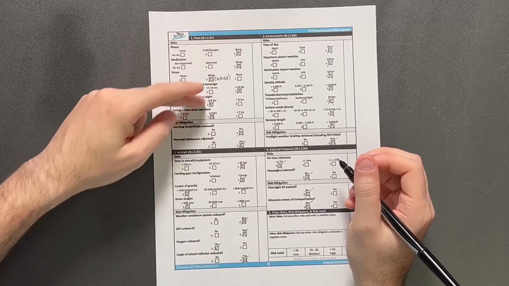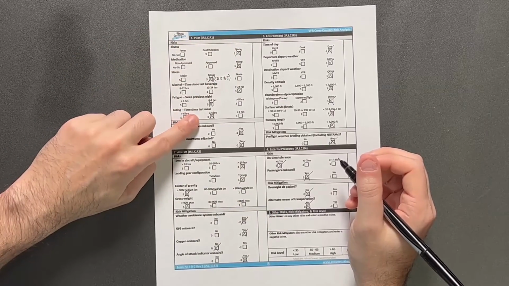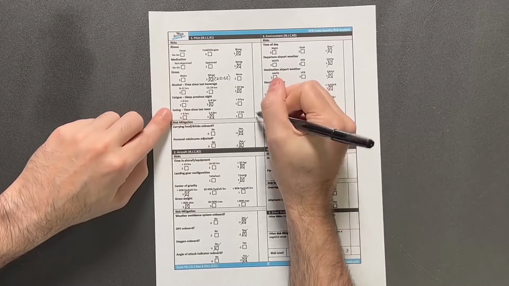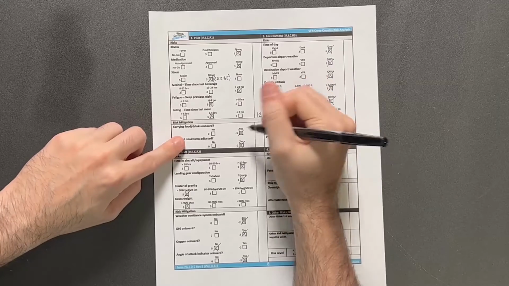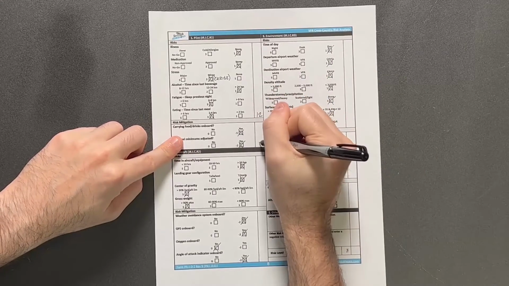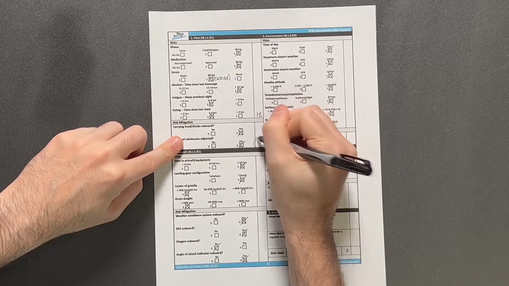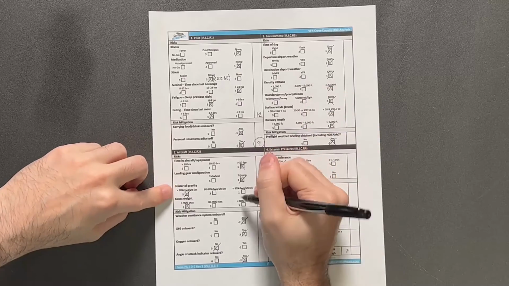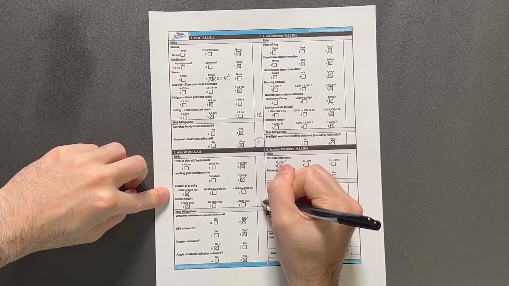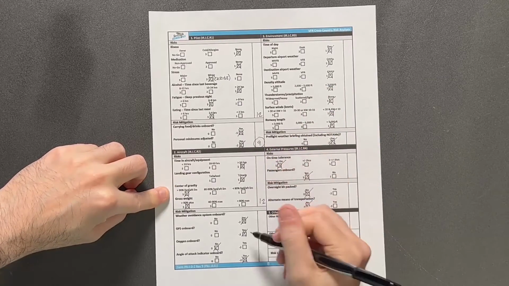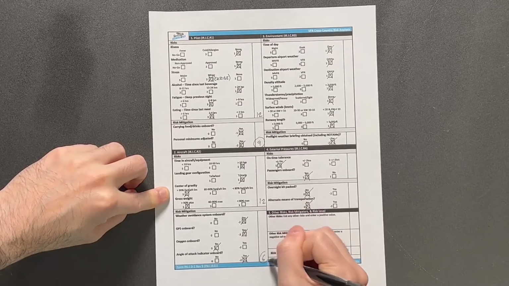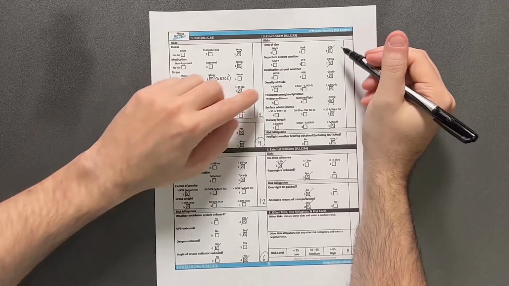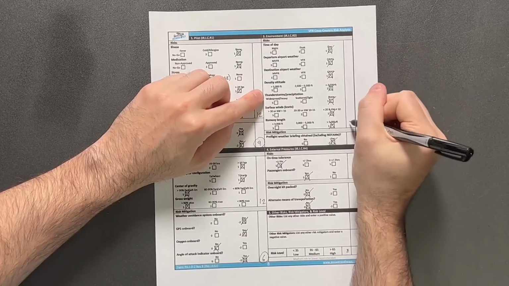All right, next, we're going to add all of these that we checked. So this adds up to 12. We subtract 3 from it, we get 9. This adds up to 12. We're going to subtract 6 from it, so we get 6. This adds up to 7.